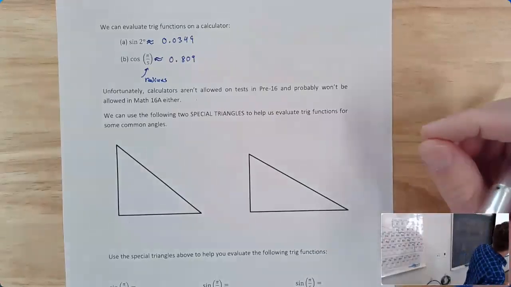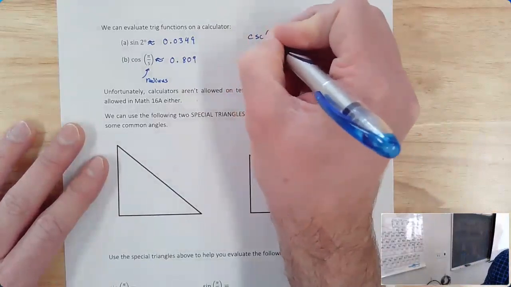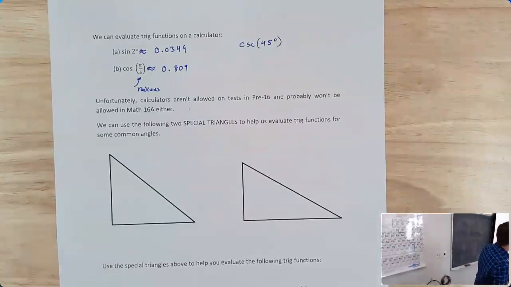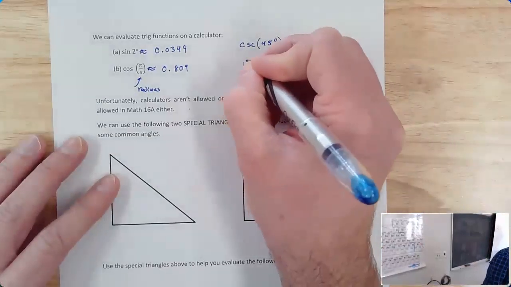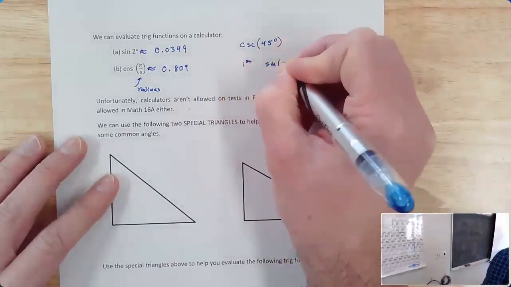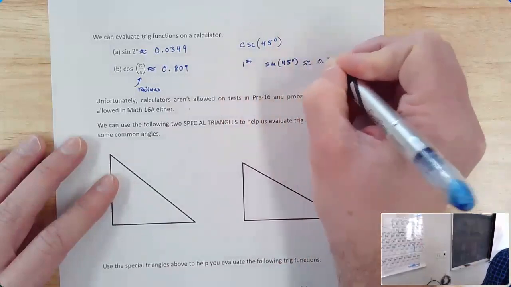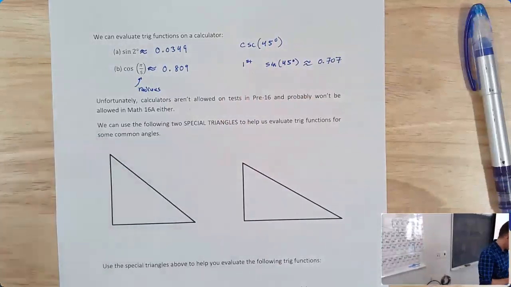I will also point out, if you were trying to find, say, cosecant of 45 degrees, well, if you don't have that button on your calculator, which I can't imagine any of us do, what you're going to do first is find sine of 45 degrees, which is approximately 0.707, I think. Let me double check. Pretty sure about that. I didn't have it written down. That's why I'm fairly certain. Let's find out.